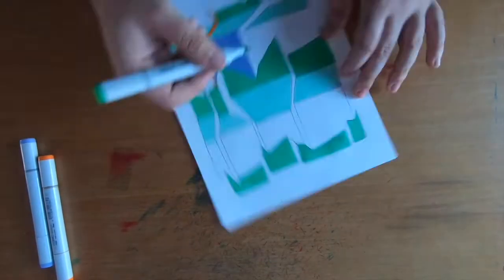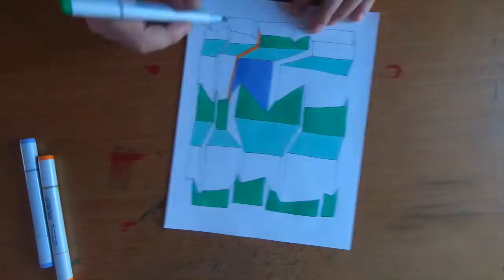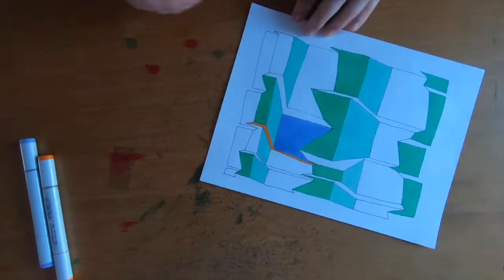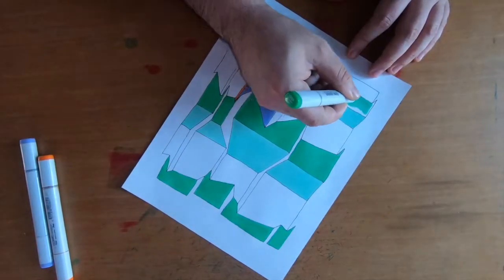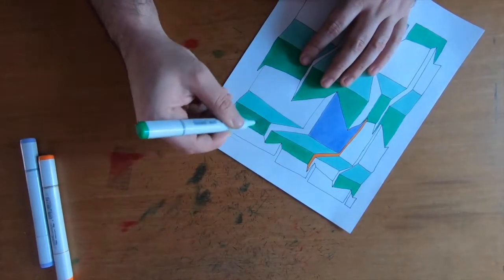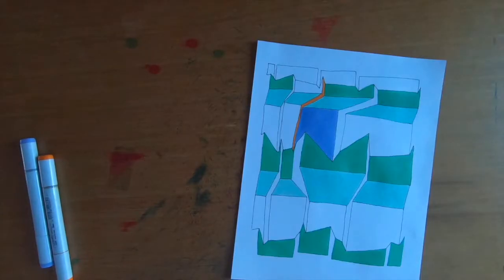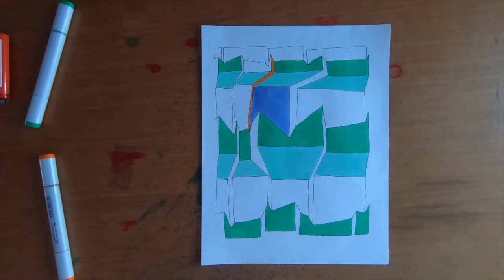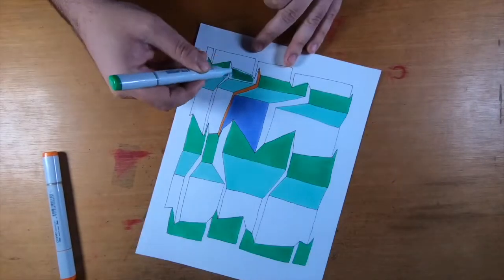I don't go up to the edge when I'm doing these because they bleed so much, so they will bleed over your outlines, which can be a little messy, especially if you're using complementary colors.